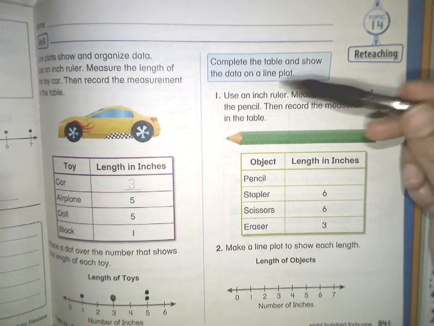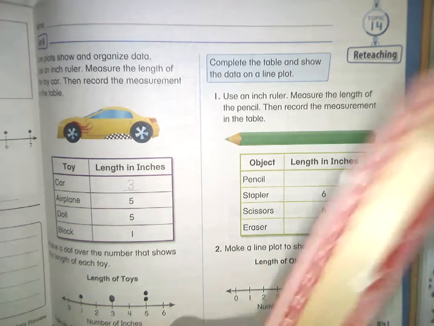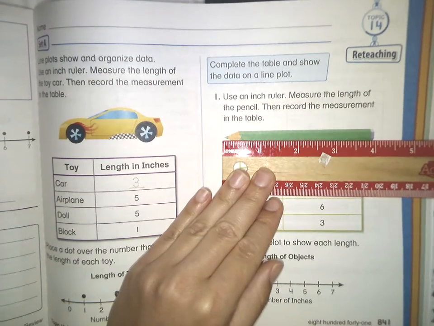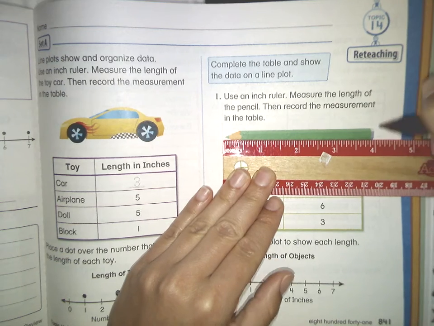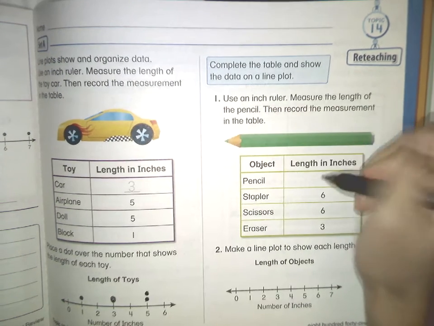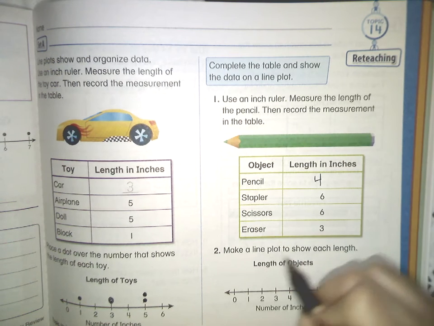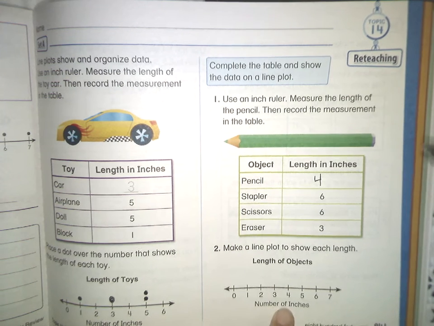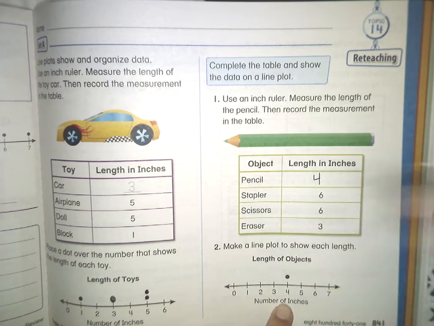number 1. It says use an inch ruler, measure the length of the pencil, then record the measurement in the table. So I have to get out my ruler and measure 1, 2, 3. It is 4 inches. So here I write 4 for length in inches. Now make a line plot to show each length. I'll do the pencil first, so I go over to 4 inches. This is a dot for the pencil.